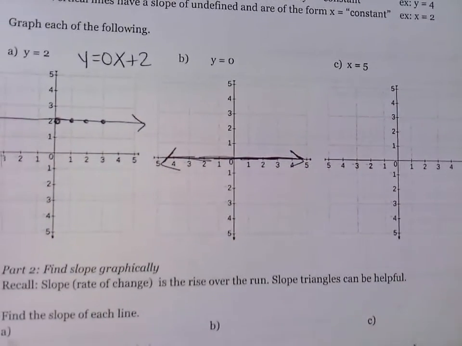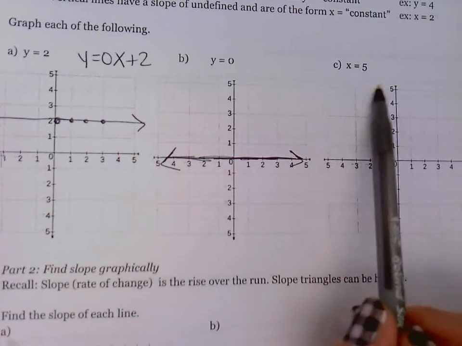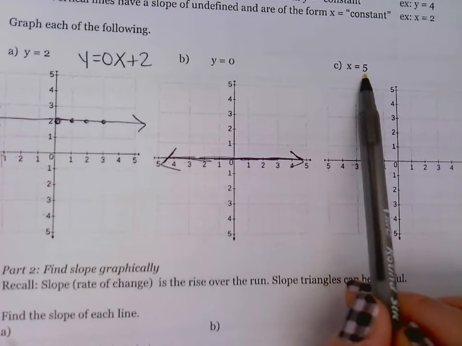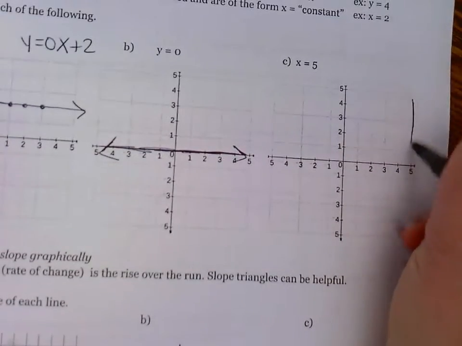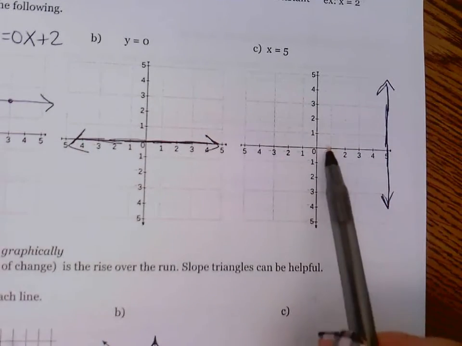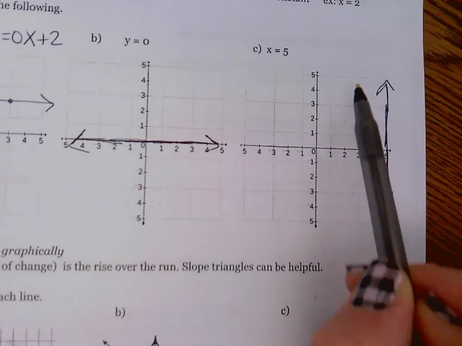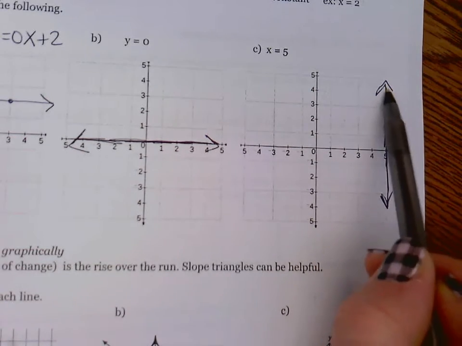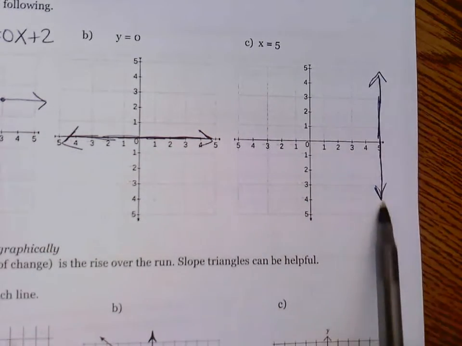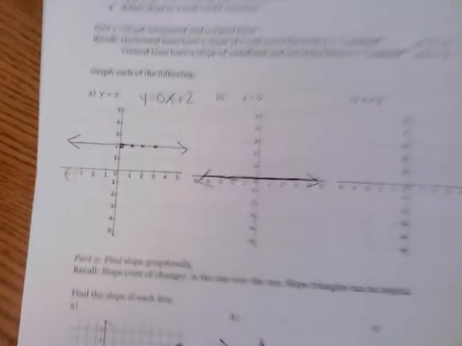And then example C, now you've got a vertical line. There's no y equals anymore. This is the only time when there's no y equals. So all the x values are 5, which means this is a vertical line at x equals 5. If you wrote down these coordinates, this is (5, 1), this is (5, 4), (5, -3). All the x values are 5 on that line. So just knowing how to graph horizontal and vertical lines.